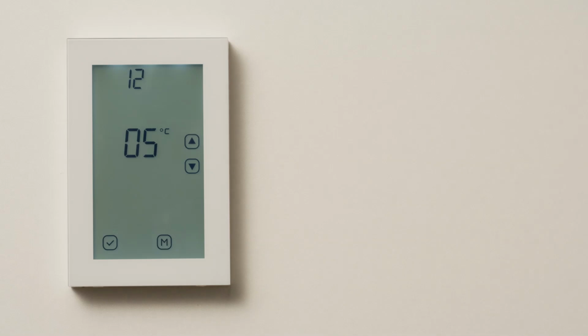Parameter 12 is the minimum temperature. Parameter 12 is the minimum temperature the thermostat will allow before turning on. Please note that minimum temperature and frost protection are different. Minimum temperature cannot be set at less than 5 degrees.